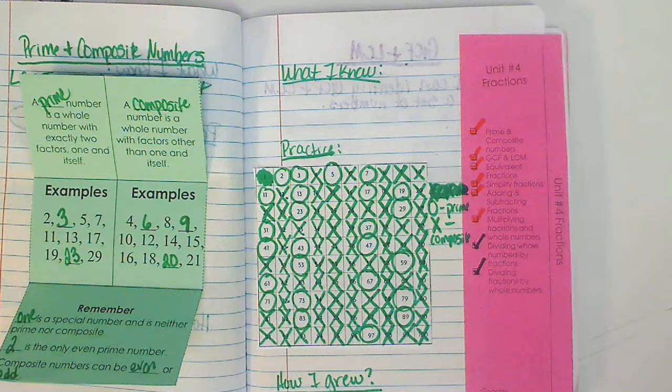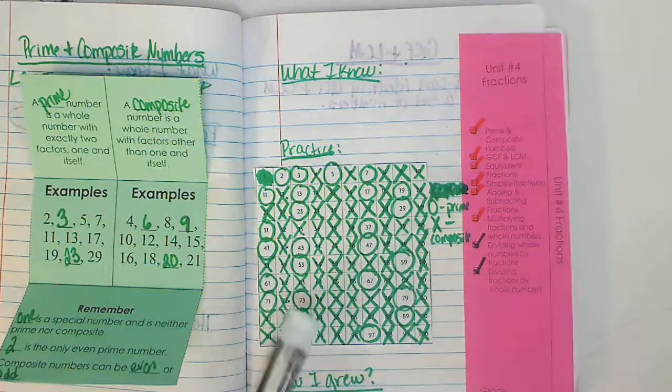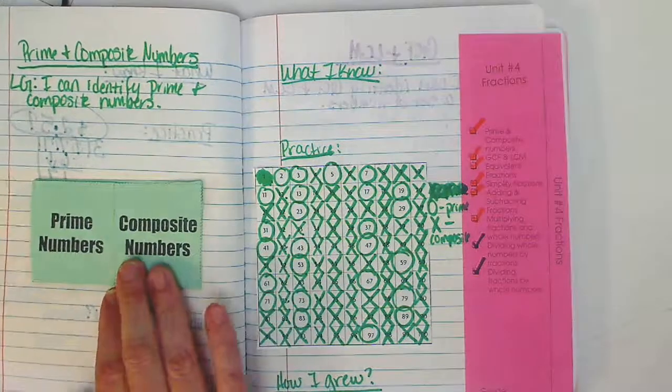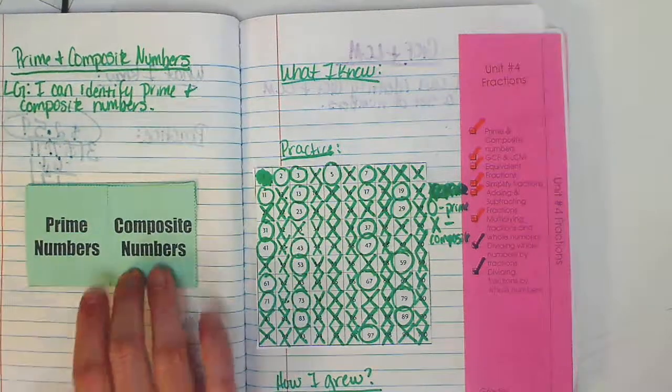If I wanted to go further past 100, I could, and I just had to continue with the multiples of 7, then multiples of 11, the multiples of 13, and so forth. But we only really focus on 1 through 100. And the students will refer to this chart quite a bit because, like I said, in 5th grade, they just have to identify prime and composite numbers.